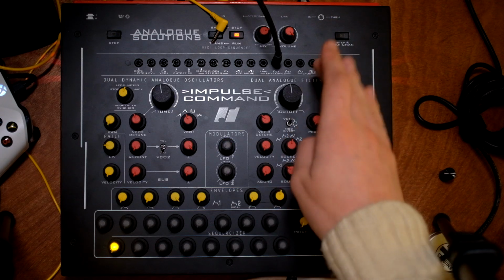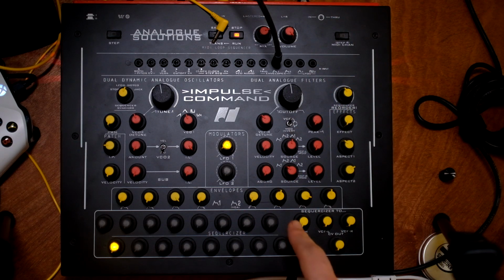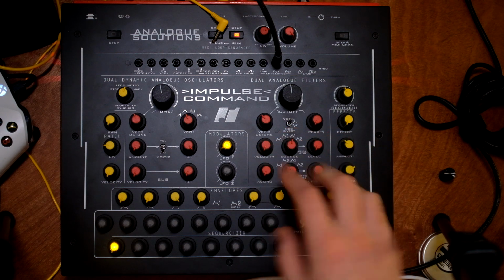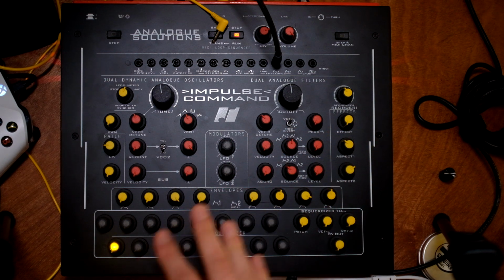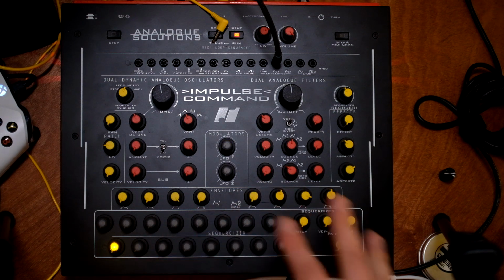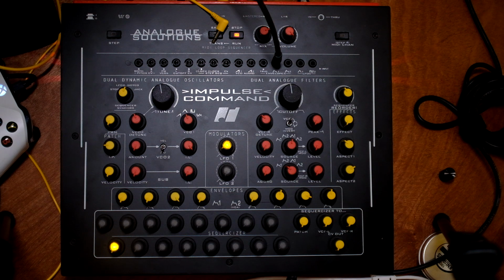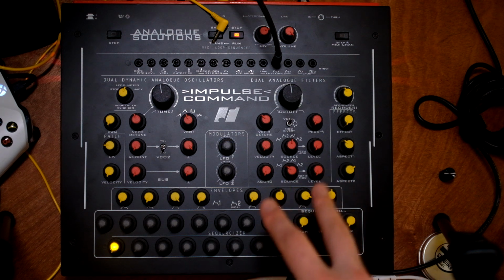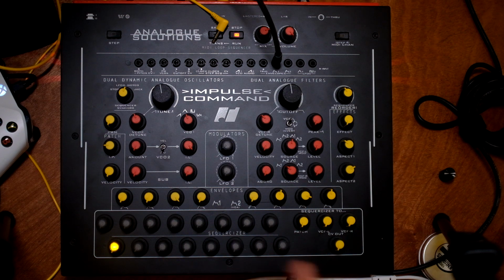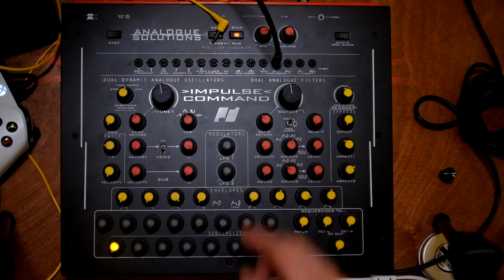I want to talk about the dual analog filters on the Impulse Command, but mostly about the cross modulation knob called Aggro. If you don't know much about this synth, it's a 2 oscillator, 2 filter stereo synthesizer. It's super interesting. It's got 2 filters and they're both panned left and right, but you can adjust the balance by matching the frequency of both filters. It's a bit awkward to explain, but I can show it relatively easy.